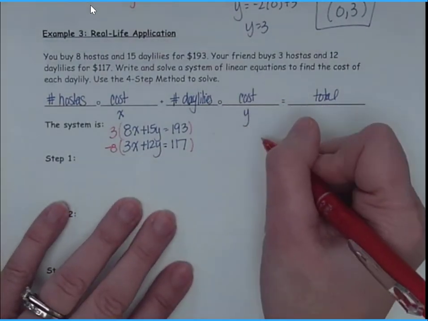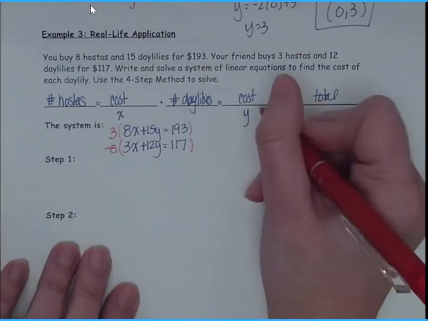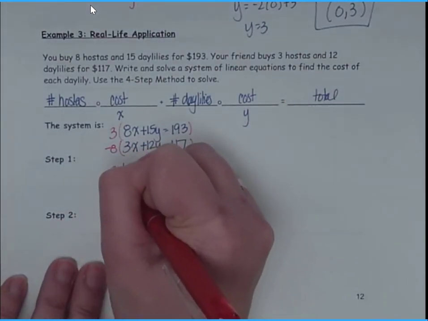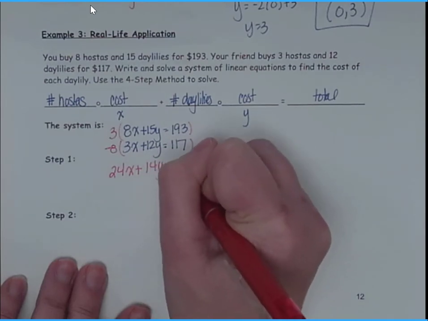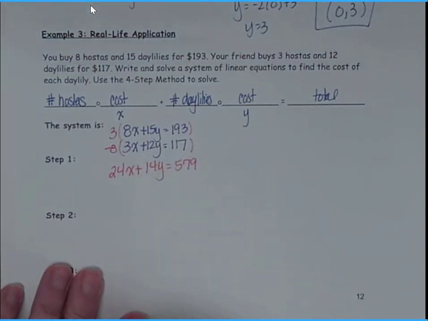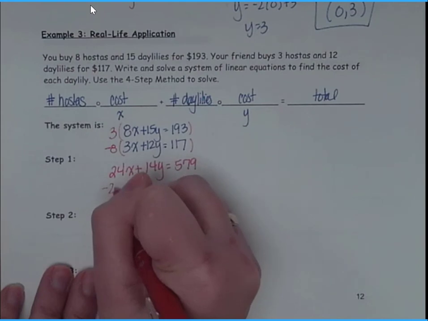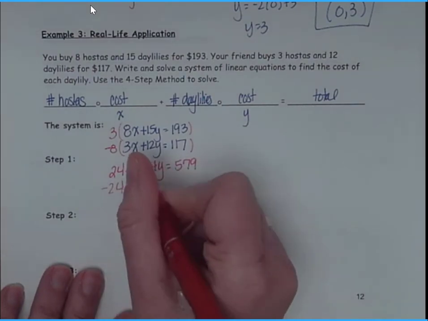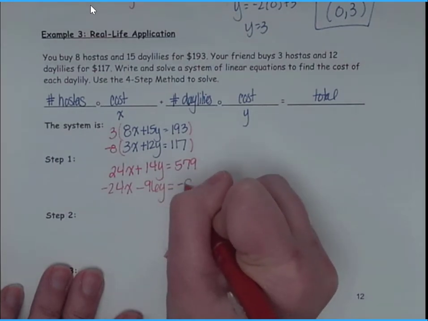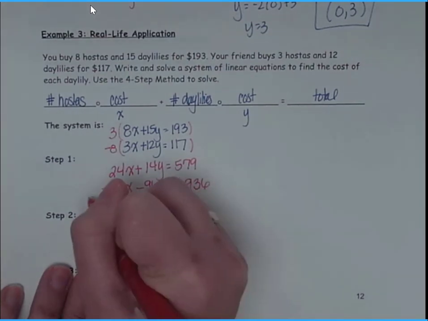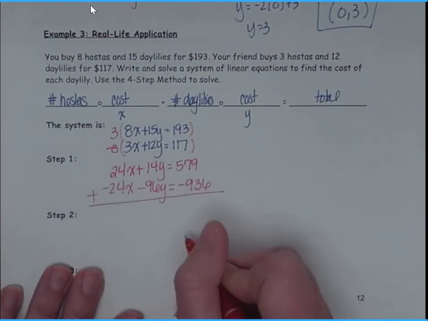Okay, so when we distribute, we end up with 24x plus 45y equals 579. Negative 24x minus 96y equals -936.